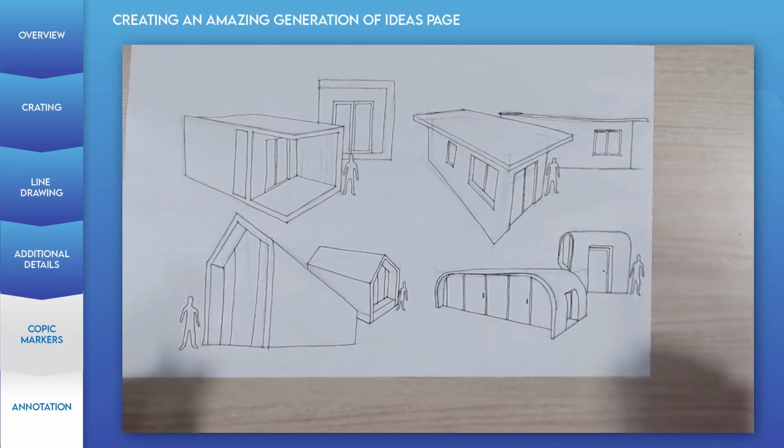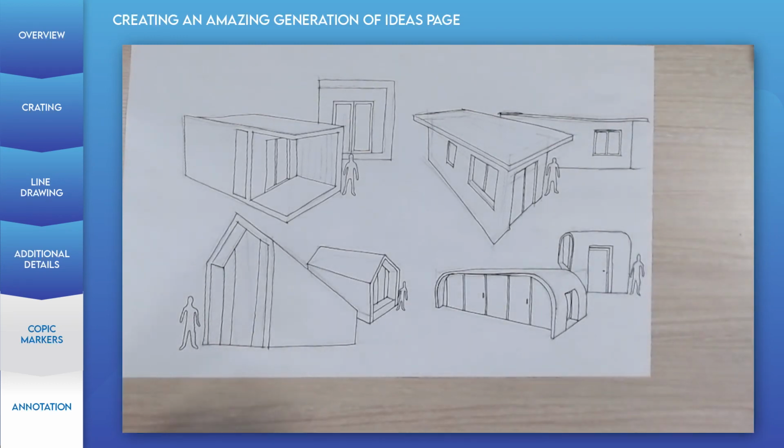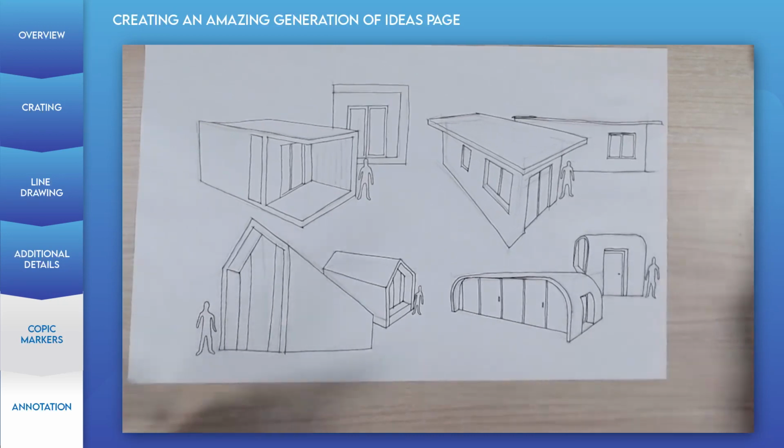All right, so I've finished doing my outlines now. That's starting to come together. It's starting to look like a pretty well finished generation of ideas page.